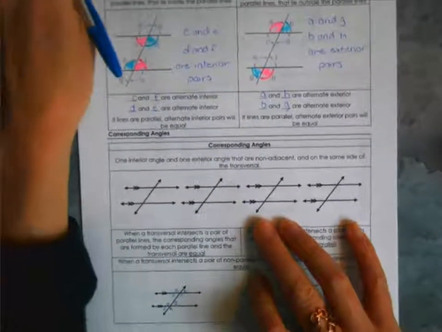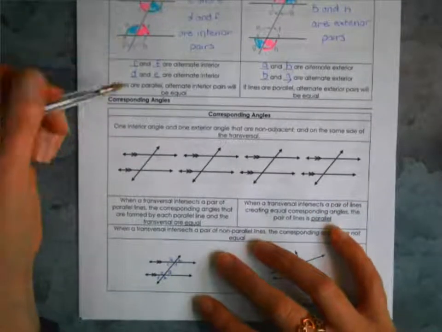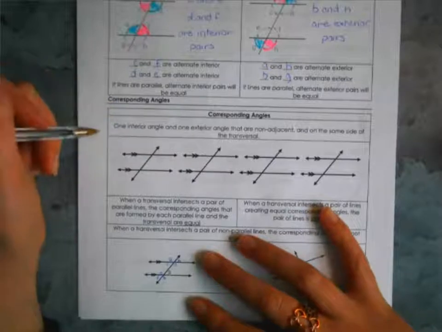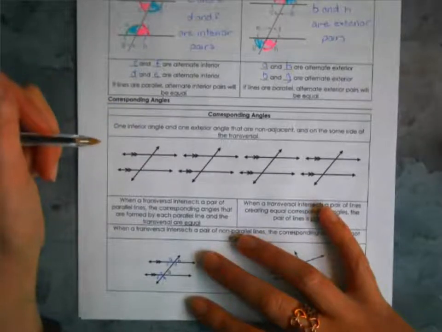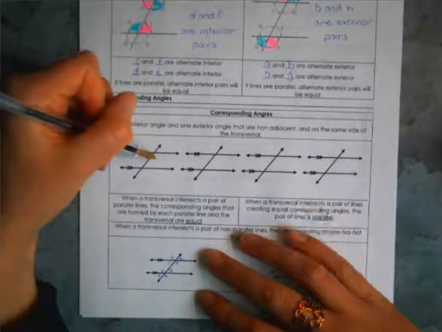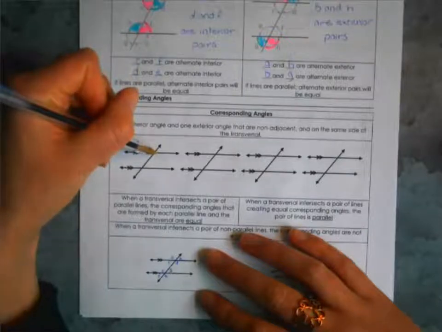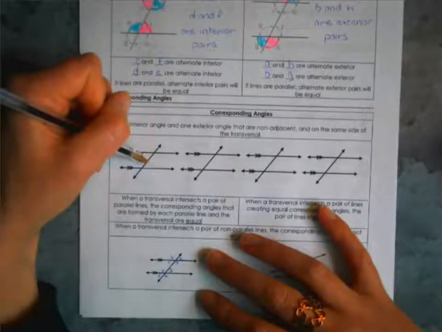Okay, now we have one other justification to look at here, which is corresponding angles. With corresponding angles, we have one interior angle and one exterior angle that are non-adjacent, so that means they're not directly next to each other, and they're on the same side of the transversal.